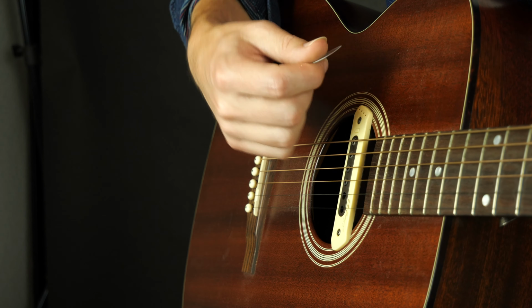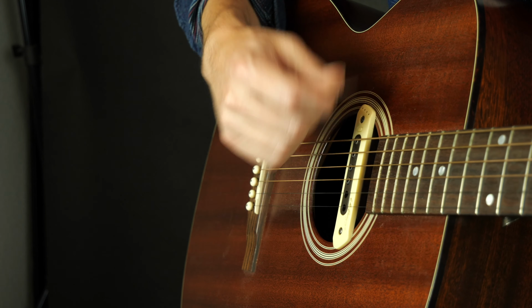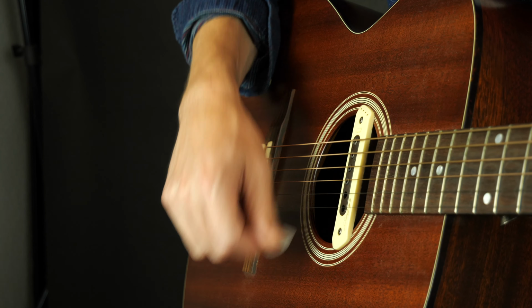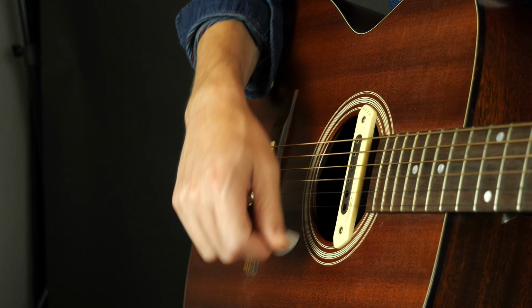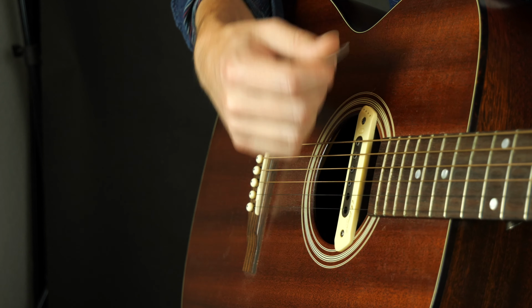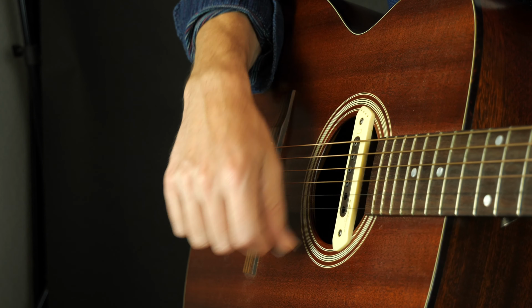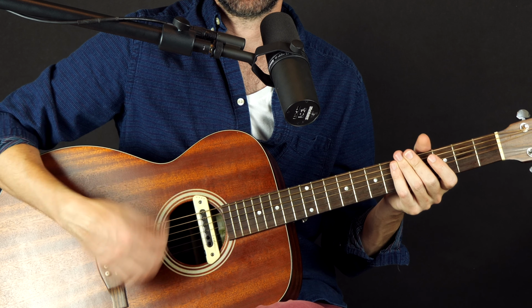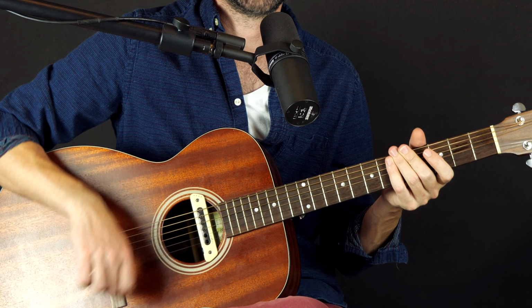That's my ghost, right? 1, 2, and 3 and 4. 1, 2, and 3 and 4. All in that wrist and just selecting when to skip and when not to skip.